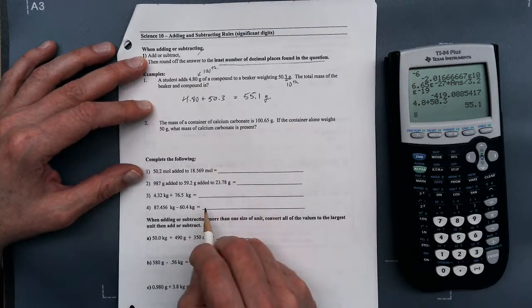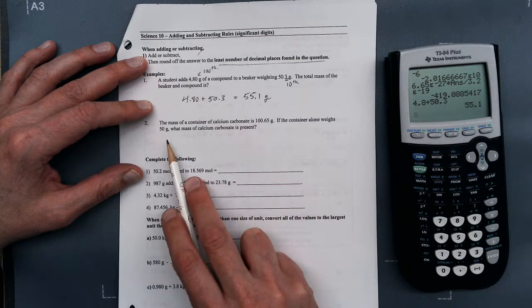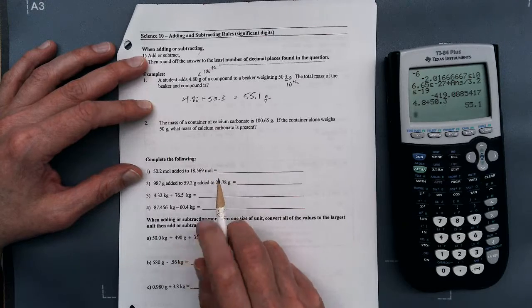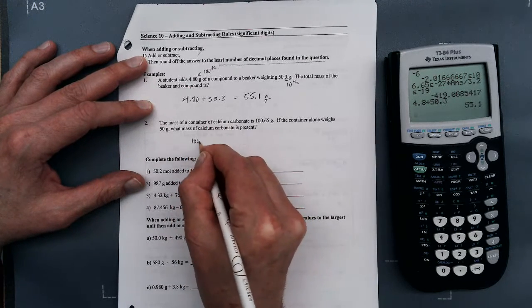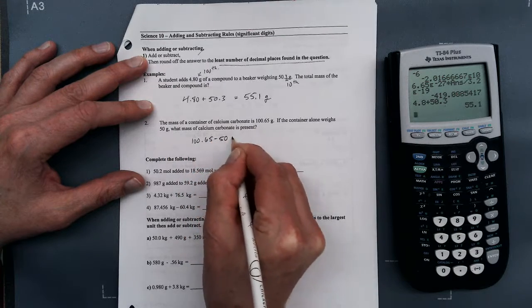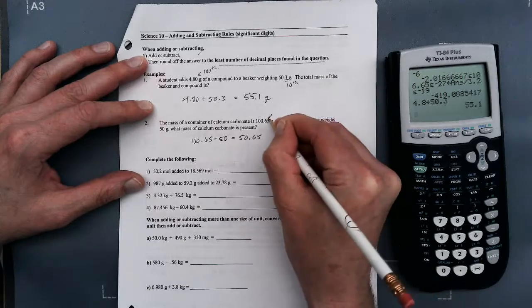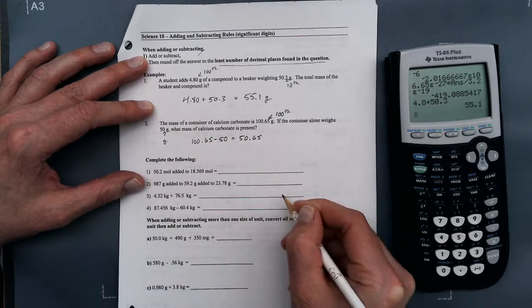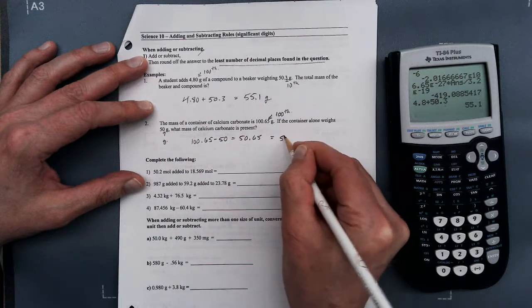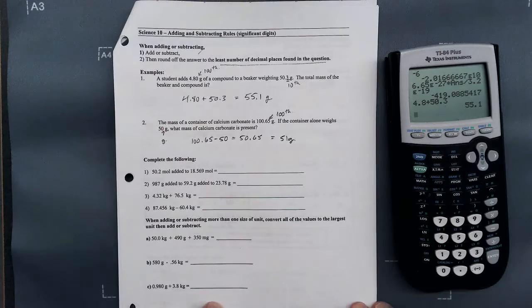Take a look at this next one. So the mass of a container of calcium carbonate is 100.65 grams. If the container alone weighs 50 grams, what's the mass of calcium carbonate present? Okay, so what I'll do is I'll do the subtraction here. So 100.65 take away 50, and so I have 50.65, and I take a look at the fact that this is good to the nearest hundredth. This is good to the nearest gram, okay? And so I want to round this to the nearest gram, so 51 grams would be my answer. Okay, so make sure you know how to use your significant digits when adding and subtracting.